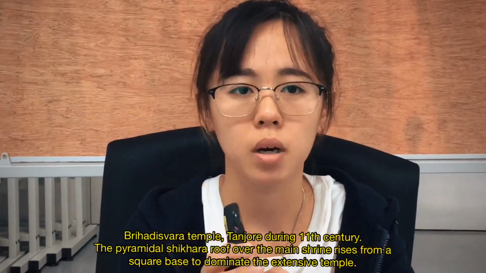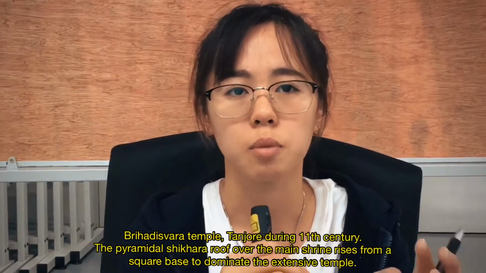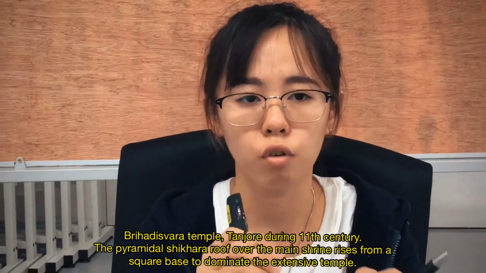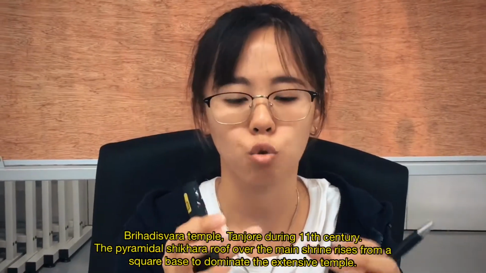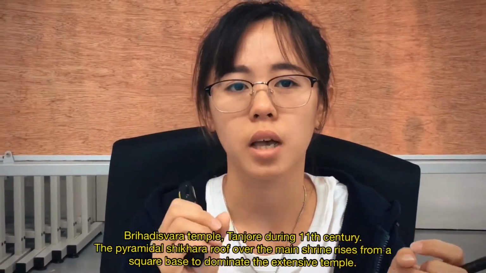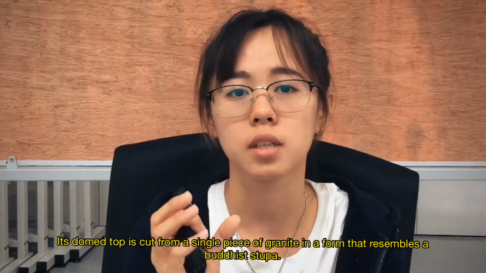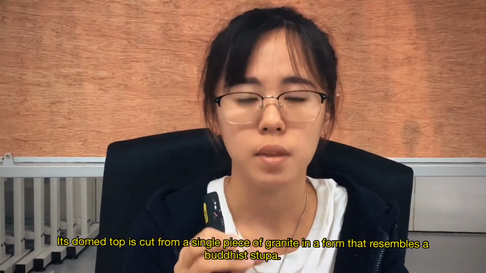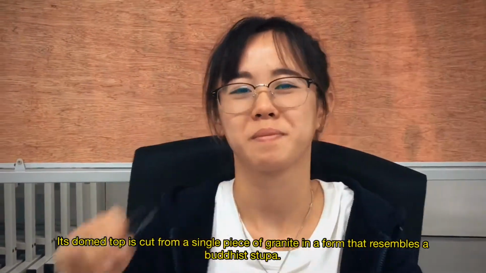Okay, the next one is Brihadeeswara temple, which is located at Tanjore during the 11th century. The pyramidal Shikara roof over the main shrine rises from a square base to dominate the extensive temple. Its dome top is cut from a single piece of granite in a form that resembles a Buddhist stupa.